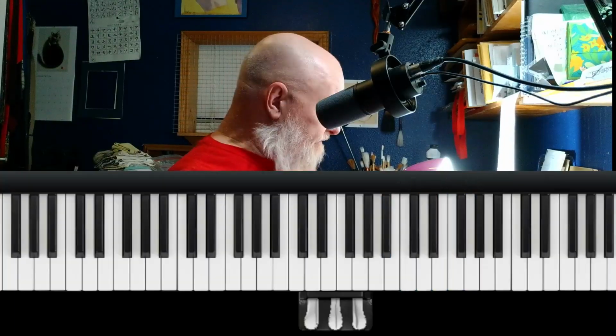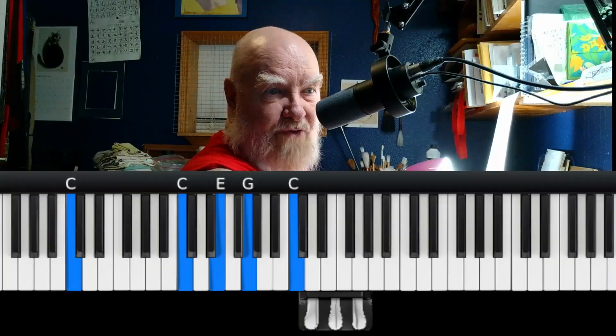These are the same things that you'd find if you were in the key of F, but if C is your bass note, if C is your reference point, then you're playing a Mixolydian scale, or a C7 scale if you want to call it that. You can also play these in inversions. It's an interesting sound in inversions.